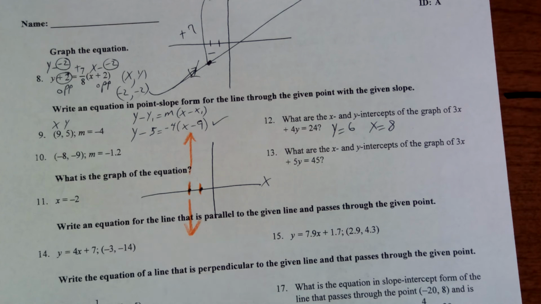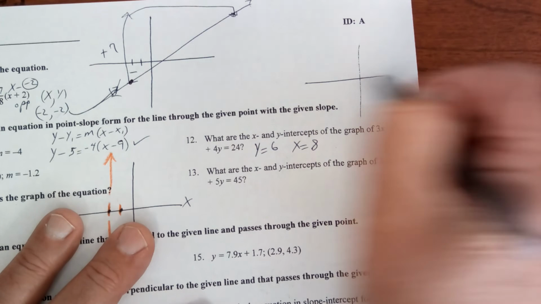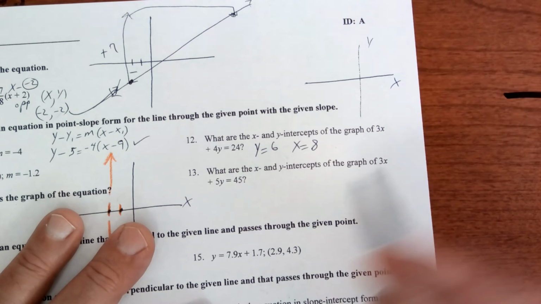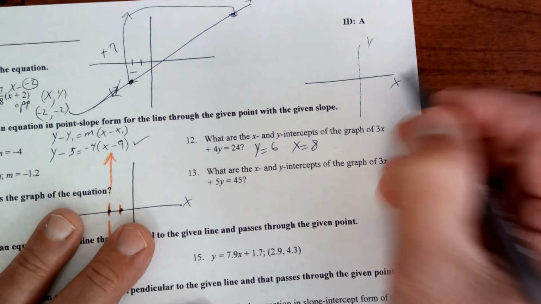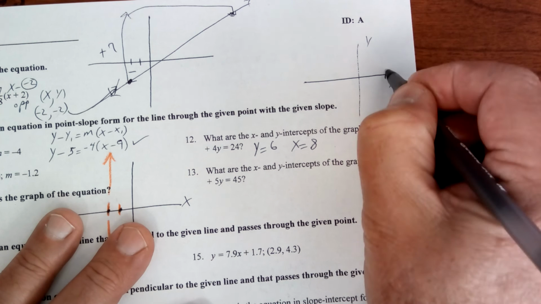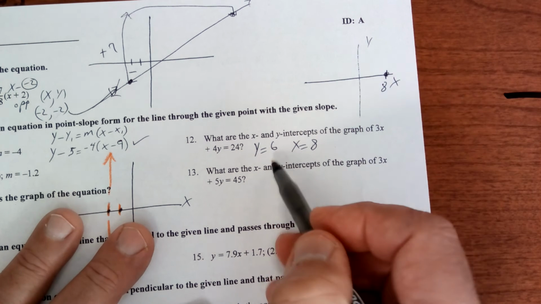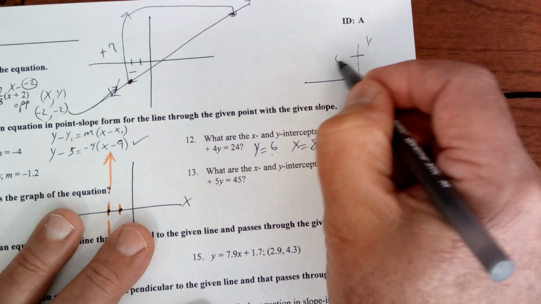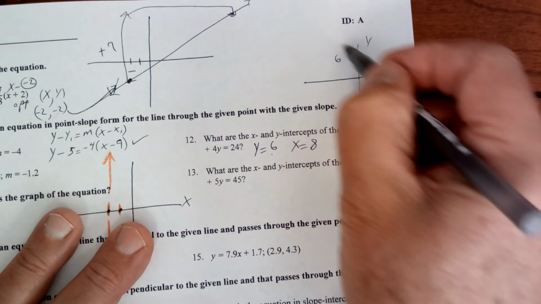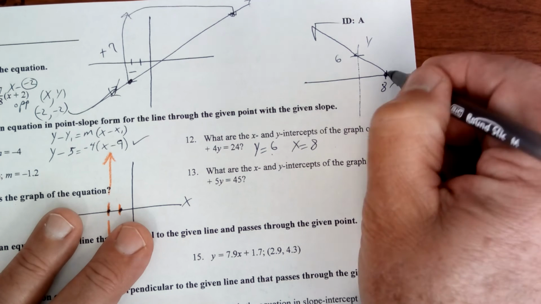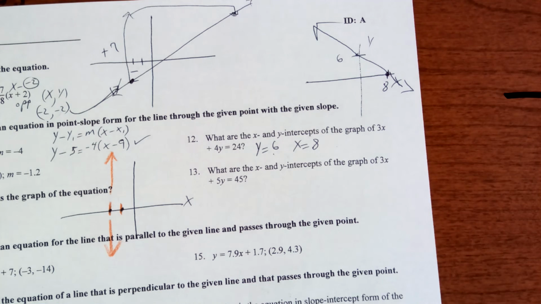So I now have the X-intercept and the Y-intercept. And if I wanted to graph it, look up here. If they asked me for it, I would go X over to 8 and put a dot. And my Y, I would go up 6 and put a dot, and my graph would look something like that. Okay, any questions on these right here?